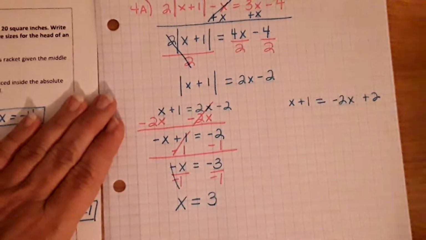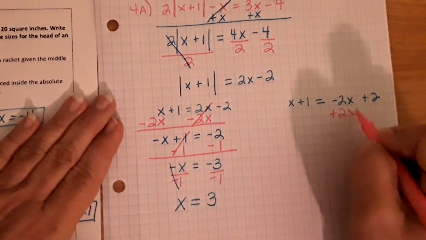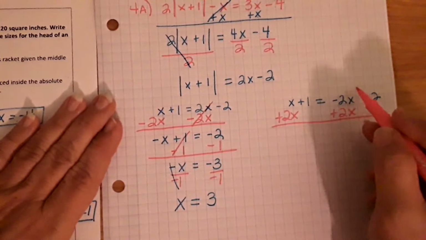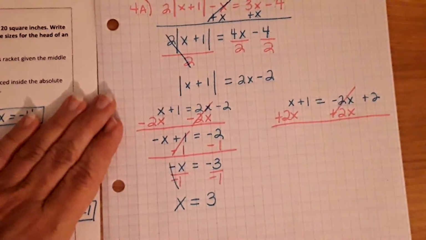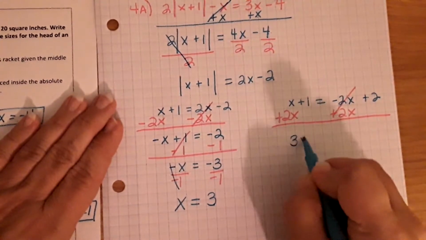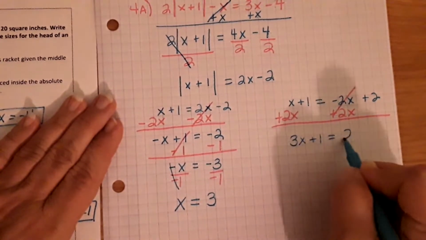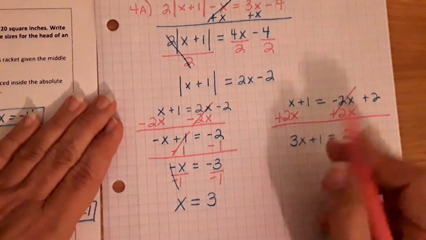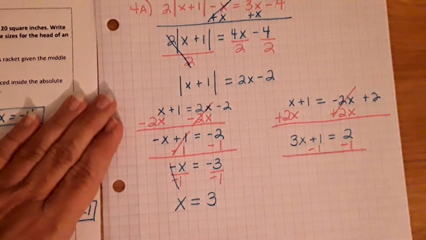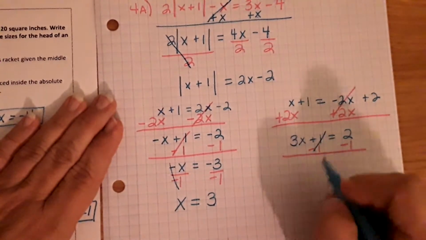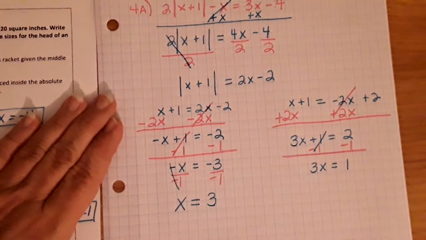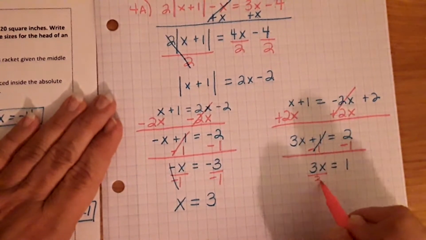So again, you guys, right here, I'm going to add 2x to both sides because it was negative. Cancel that out. x plus 2x is 3x plus 1 equals 2. Subtract the 1. And then divide by 3.